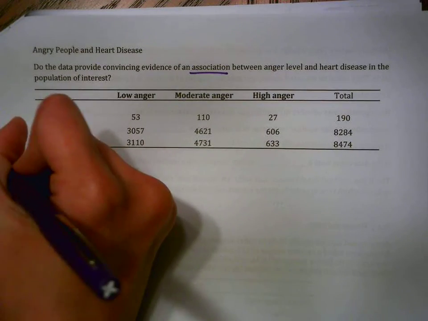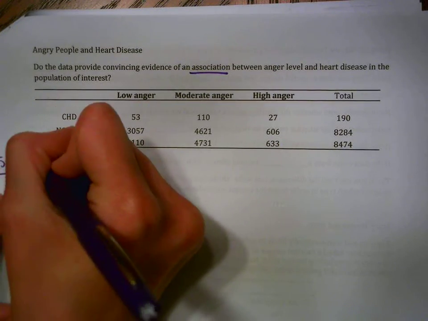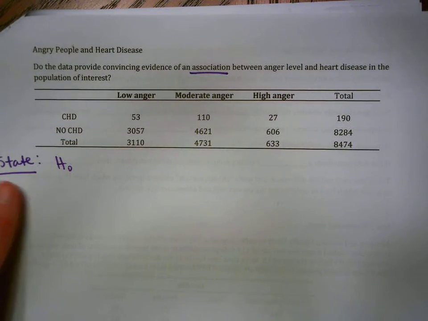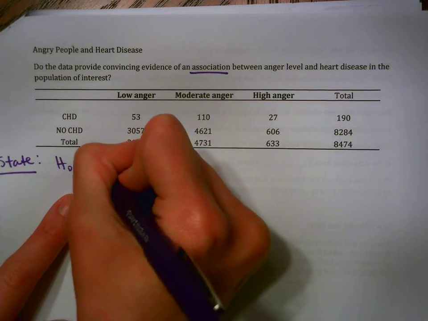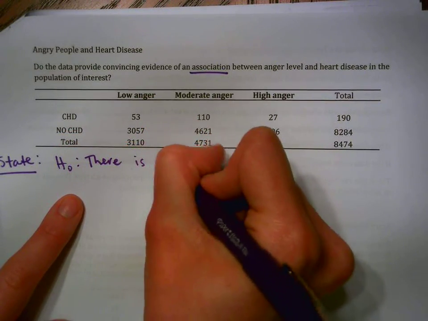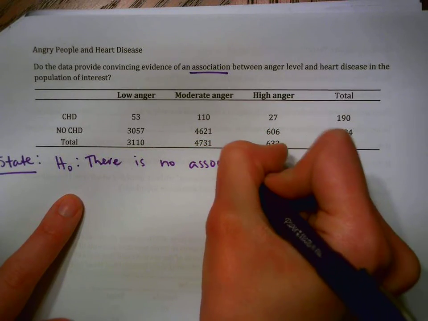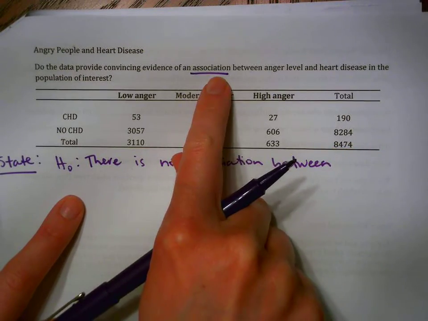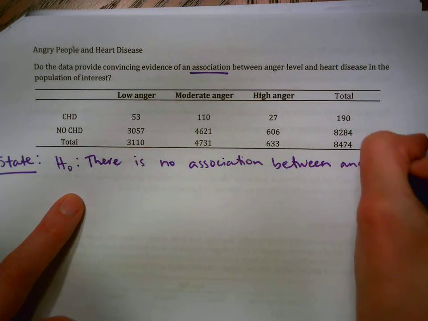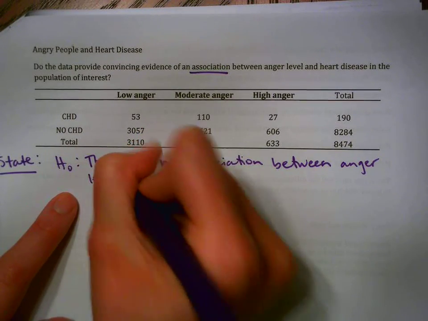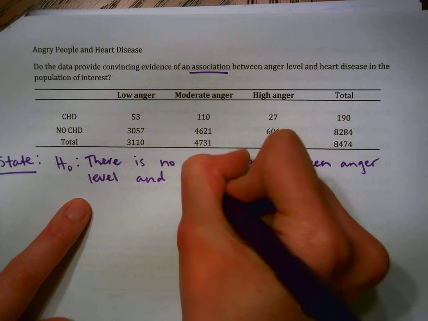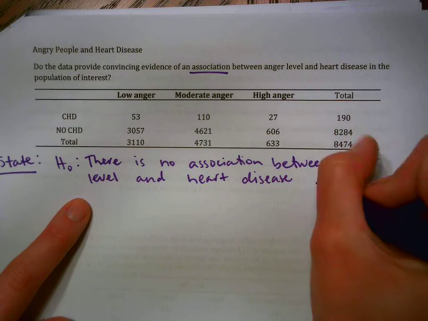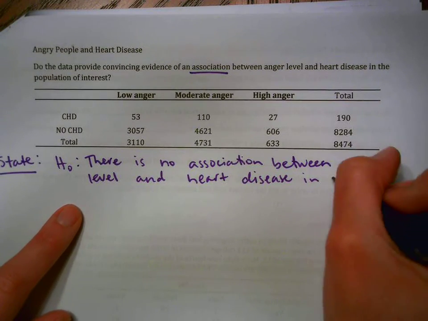So we're going to start with state. H0 is no. There you go, that's a good way to remember it. There is no association between, and this is where you should just be using your sentence or your question, anger level and heart disease in the population of interest.